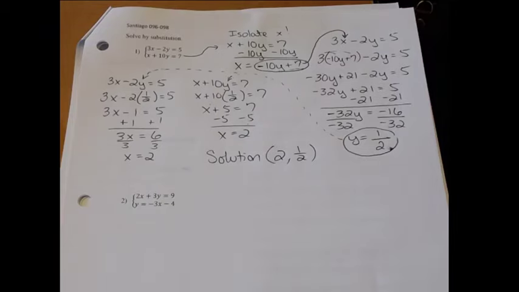You do not have to plug into both equations, but if you do, it's a check, isn't it? If you plug your answer into both original equations and you get the same result, you've just checked it, which means you know that you solved this successfully.